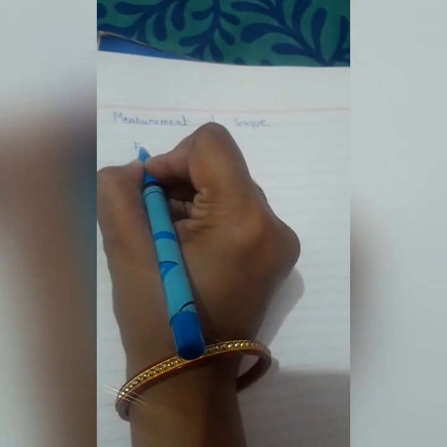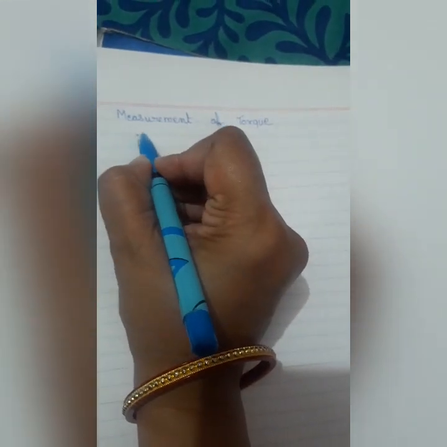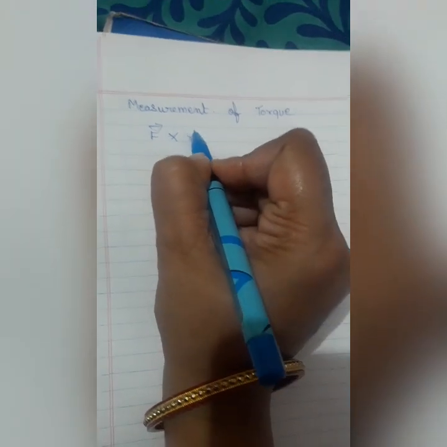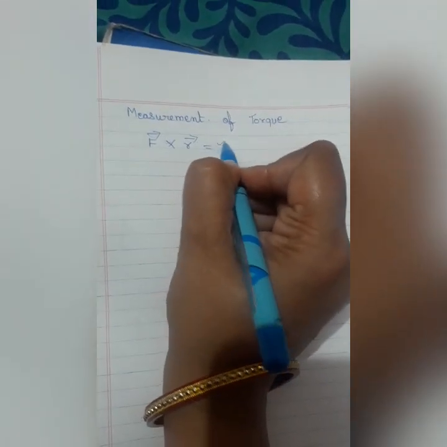Measurement of torque, that is our main next topic. The moment of force is equal to the product of magnitude of force and the perpendicular distance of line of action of force that I have stated just now. Force into perpendicular distance of line of action of force, that is torque, right?